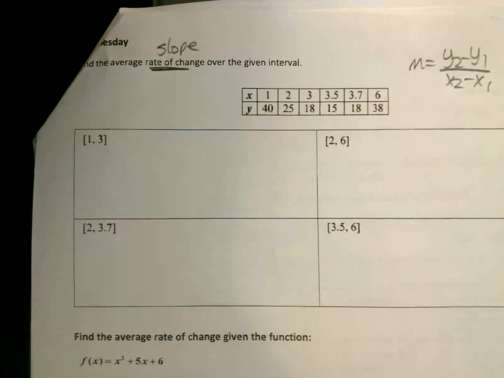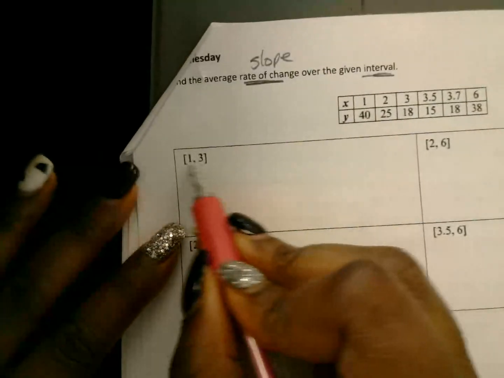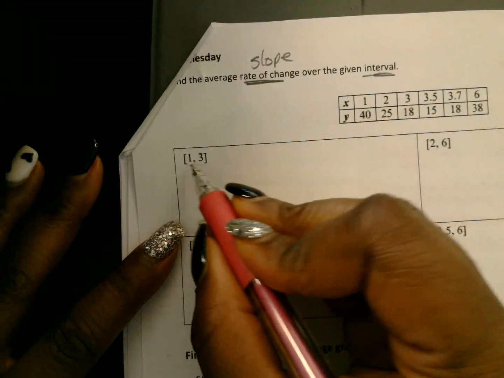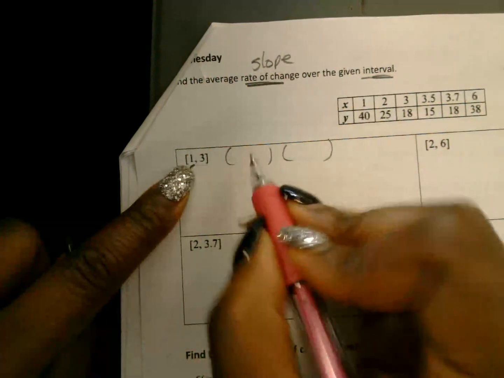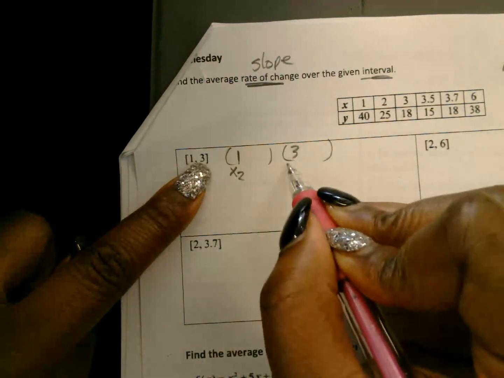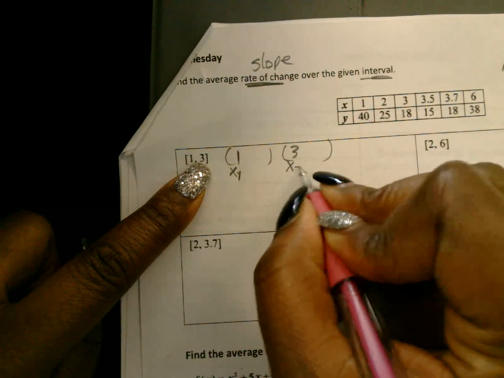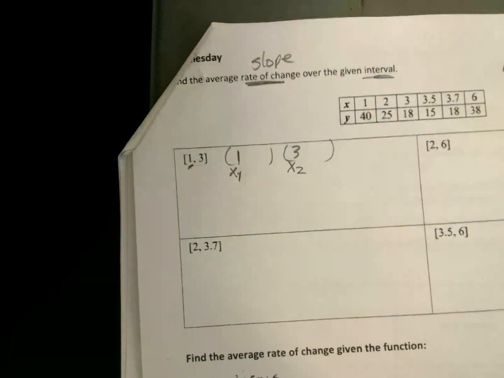When they're asking you to find the rate of change when given intervals, these are the intervals that they're talking about. These are your x values. So they give you two x values. The first x value is 1, and the second x value is 3. First x value, second x value. Please write that in. They give you two x values.